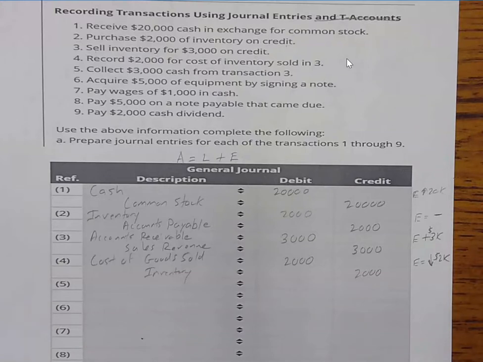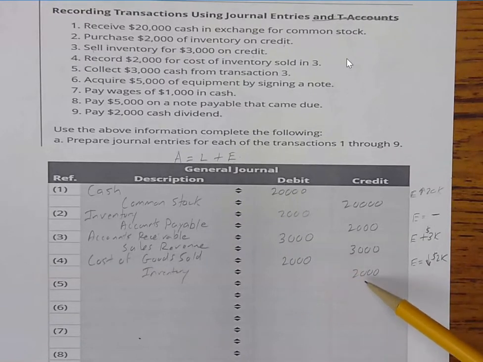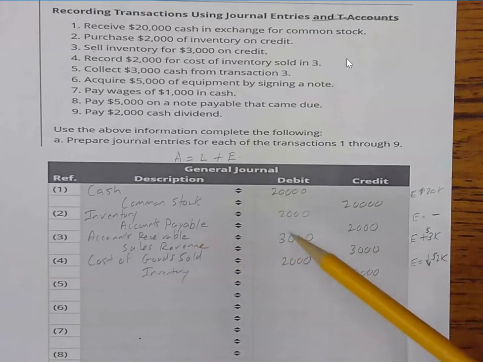We got $3,000 in sales revenue and a $3,000 asset, but we also have a $2,000 expense and the reduction of an asset by $2,000. Okay, so receivable went up by $3,000, which is an asset. Inventory went down by $2,000. That's $1,000.